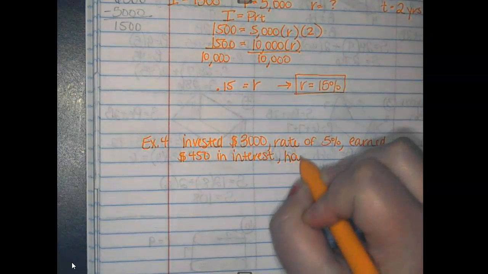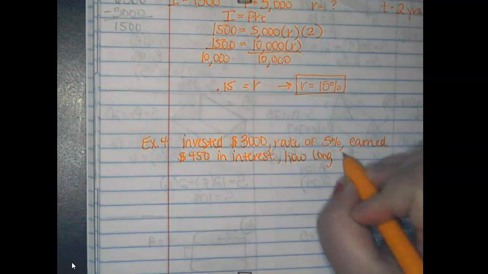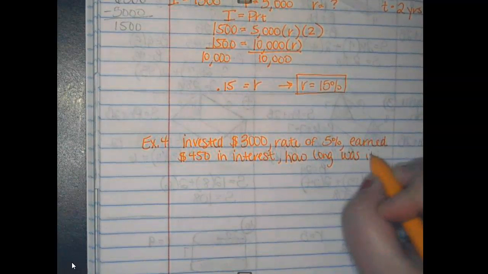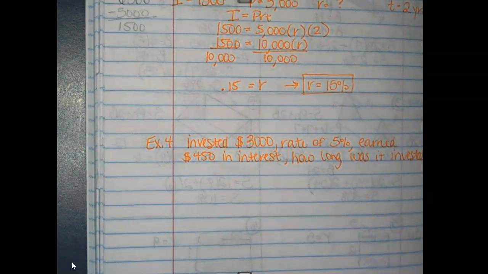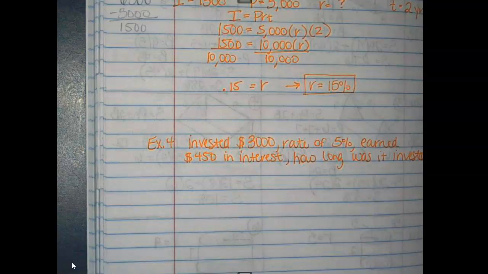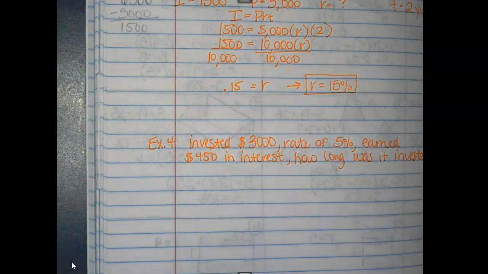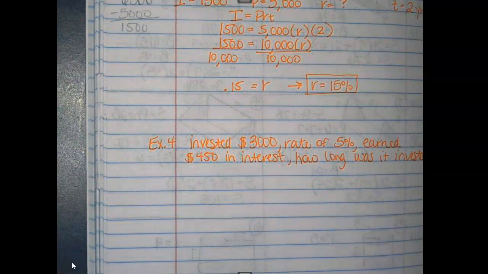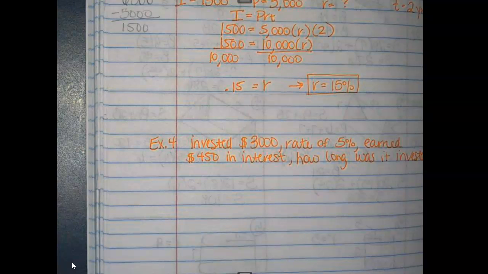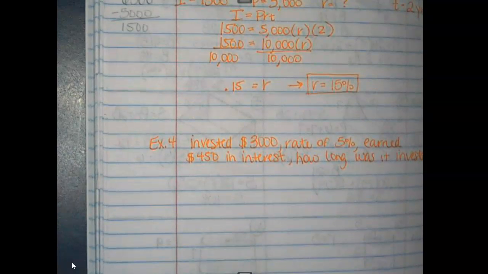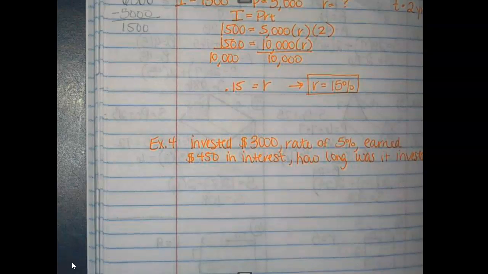How long was it invested? So in this situation, Lily invested. That means she put $3,000 into something. Into a savings, into a bond, into a retirement, into something. And the interest rate was 5%. She earned $450. That's great, but we want to know, well, how long did it sit there then?